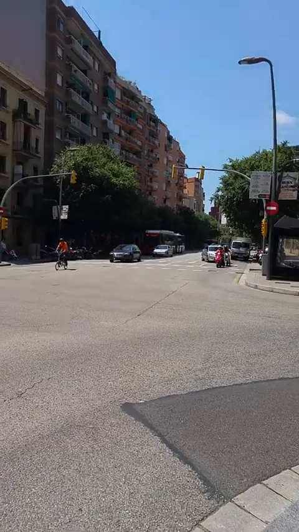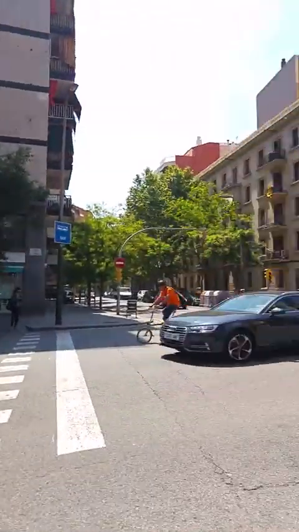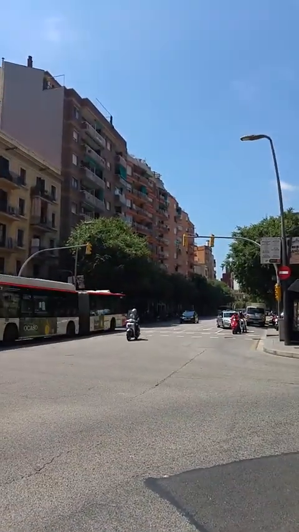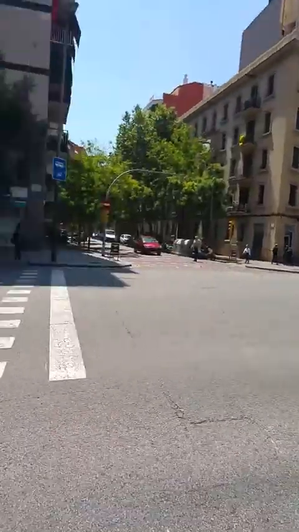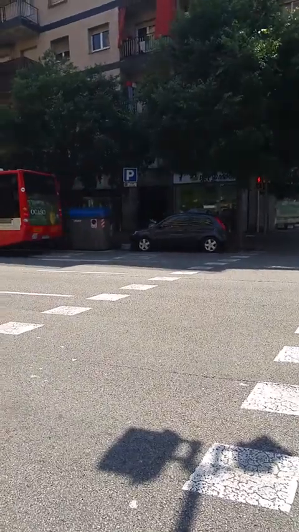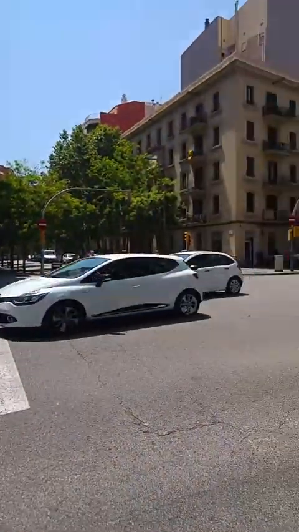Okay, as you can see, I'm in Avenida, Madrid, the home of many, many, many Chinese coffee shops, as they all are. I'm just crossing the road here, going to have some morning coffee.